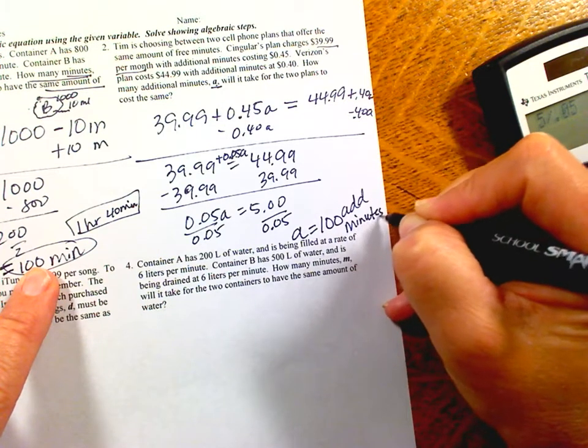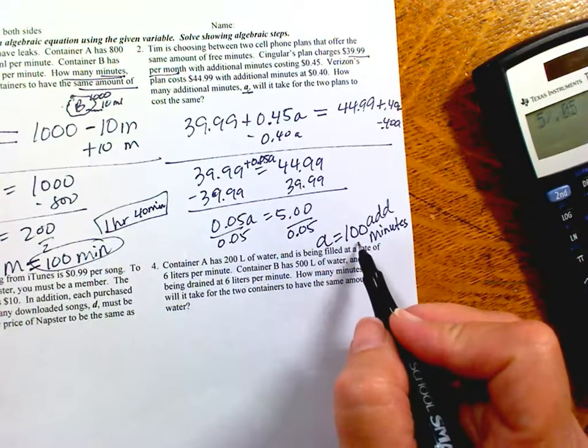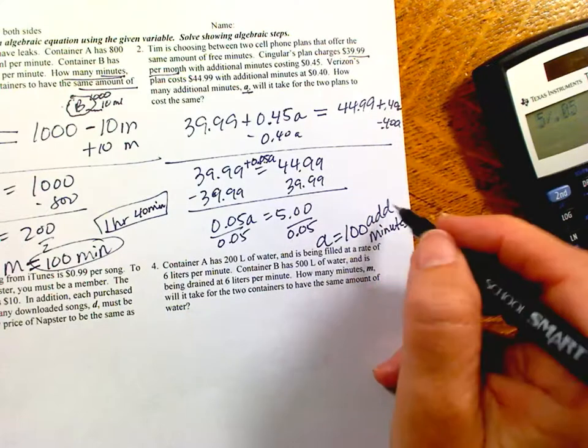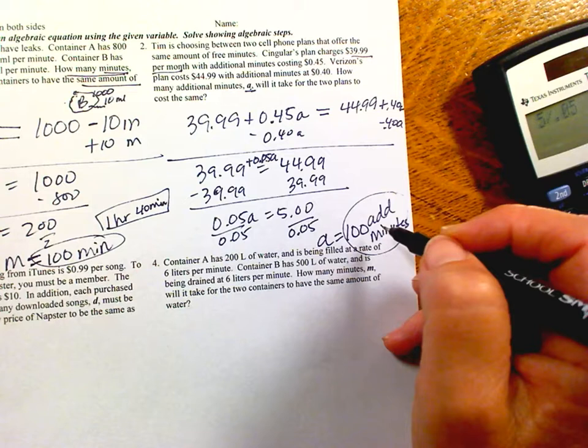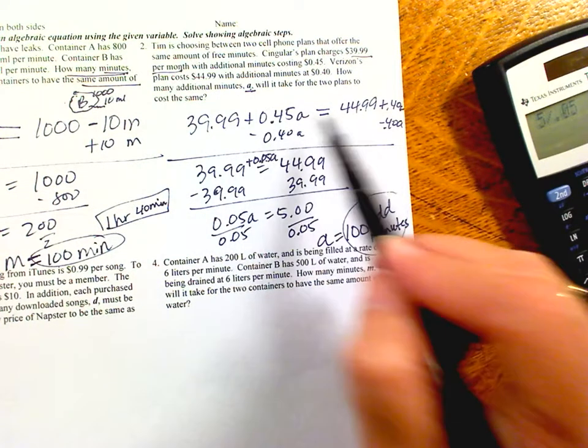Now, since we did, okay. So if I know I'm going to talk a lot and I always go over 100, I've got to figure out which plan is going to be better for me, okay? But it's going to be an extra 100 additional minutes it's going to take for those two plans to be equal.